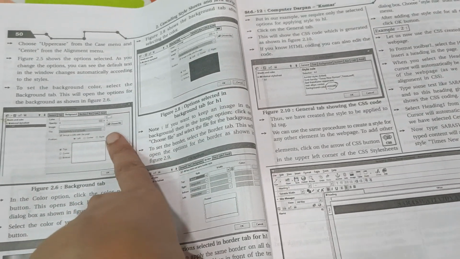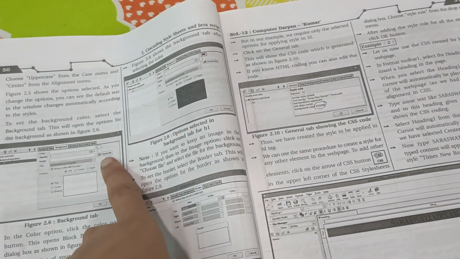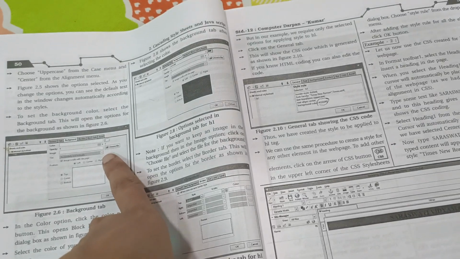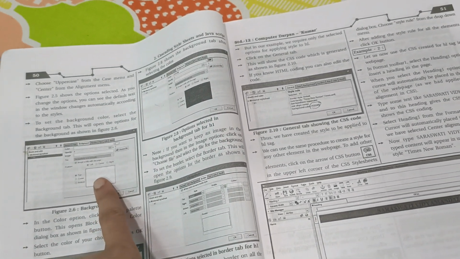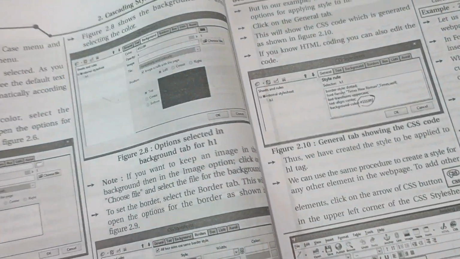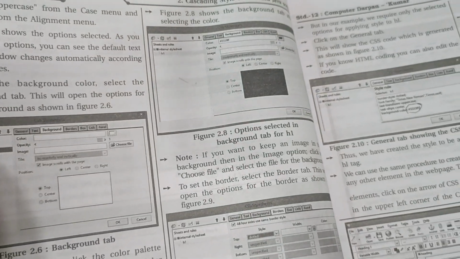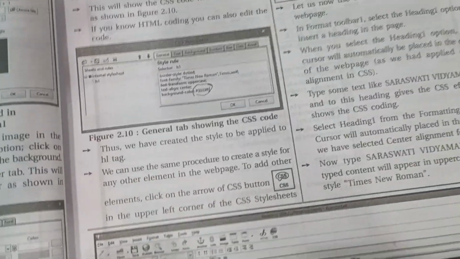Here you are getting one option, choose file. Whenever we click on choose file, whatever images are available in our PC, you can set that particular image, and you can see the preview here. Whenever we press the OK button, you can set the preview of the color, either background color or background image.